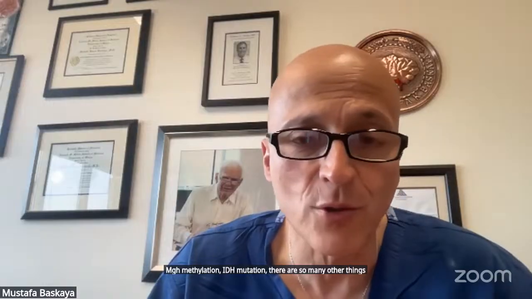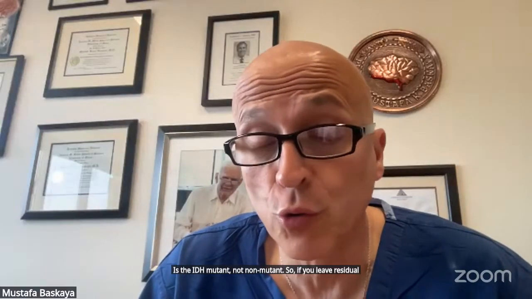MGH methylation, IDH mutation. There are so many other things. If it is astrocytoma, is it IDH mutant, not non-mutant? So if you leave residual or gross total, if it is grade 2, 3, 4, you're going to radiate. But I try not to leave any residual behind.